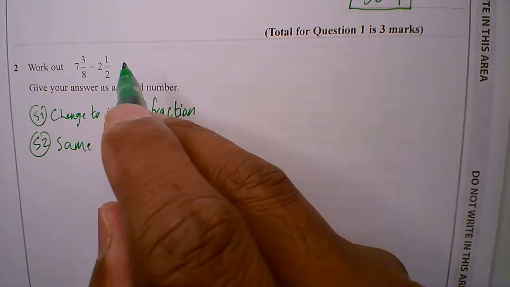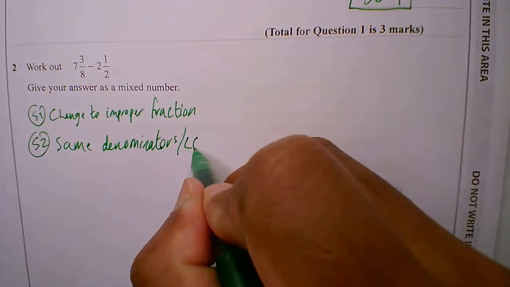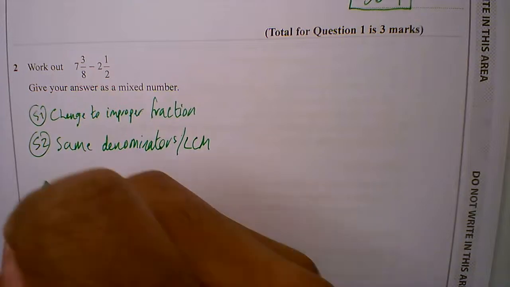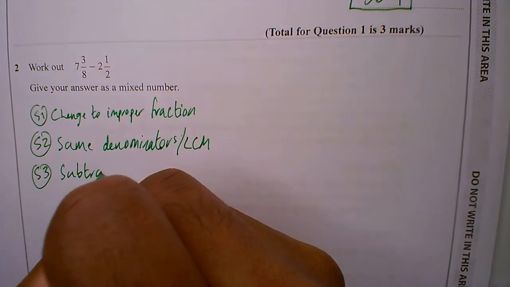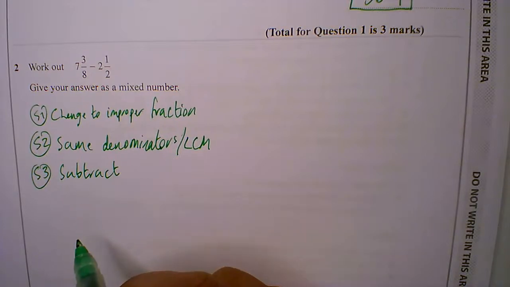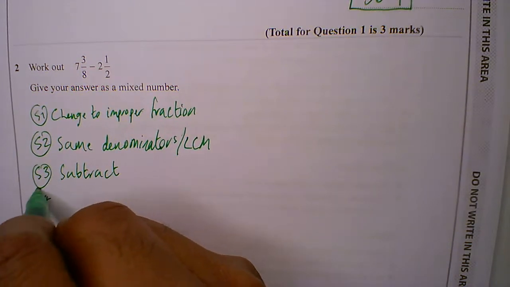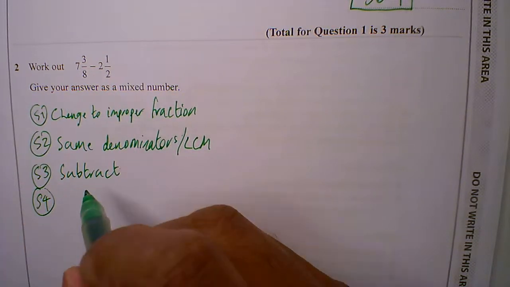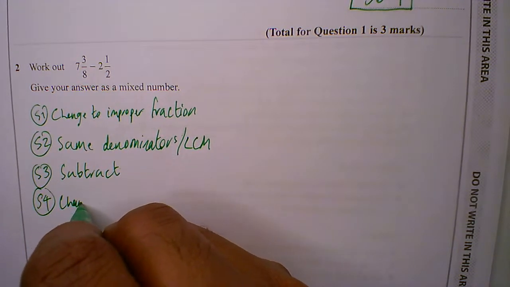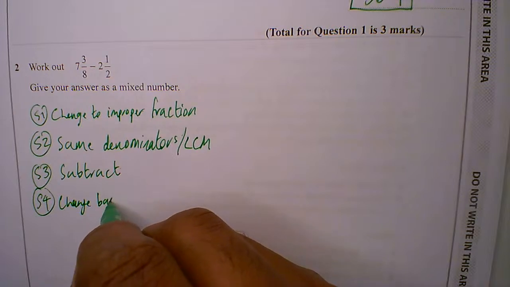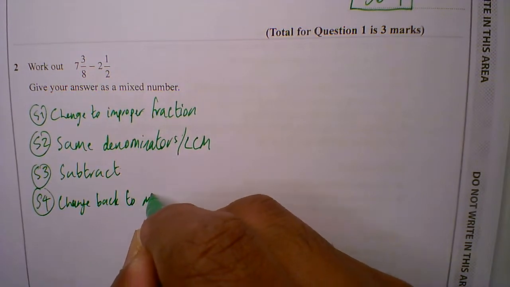So they are not the same. So I need to think about LCM. Once I've got them the same, I can subtract them. So that's my step 3. And then step 4 is give your answer as a mixed number. I need to change back to mixed numbers.